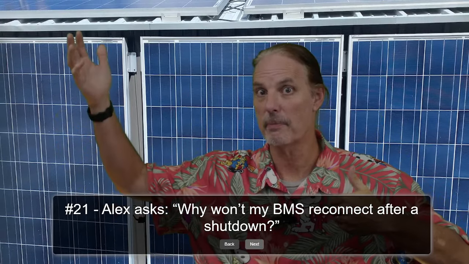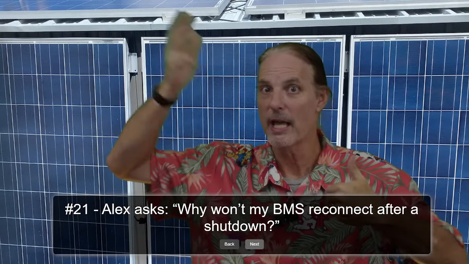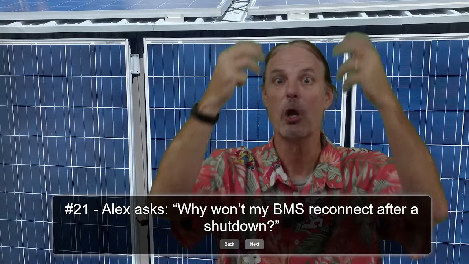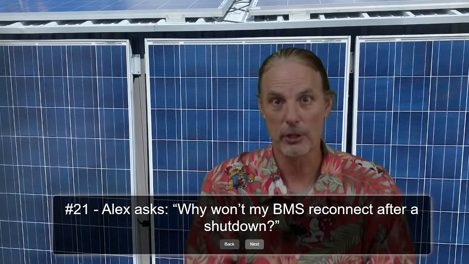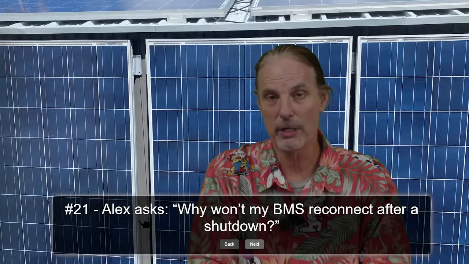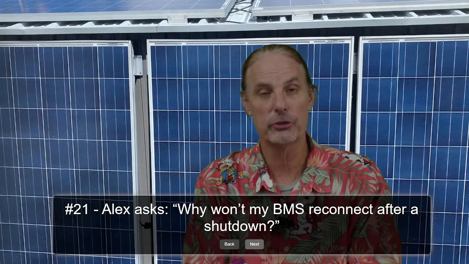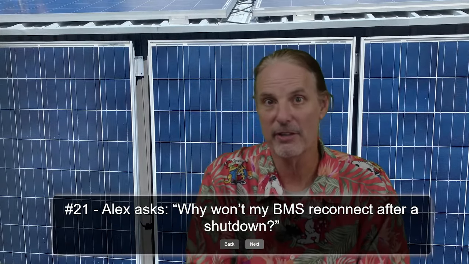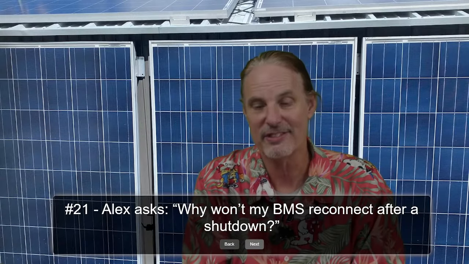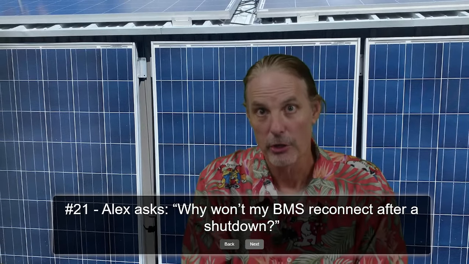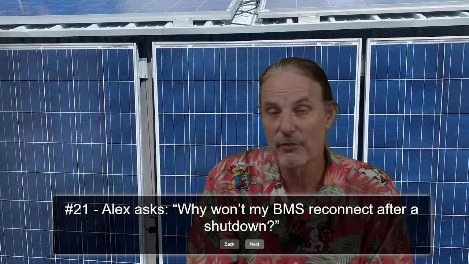And when the solar panels come up the next morning, they start to generate power, which turns on the charge controller, which then in turn can trickle charge enough power into the battery to enable it. It can also be a side effect of the battery itself that's shut down and is not allowing you to charge. So there are a lot of different things here.